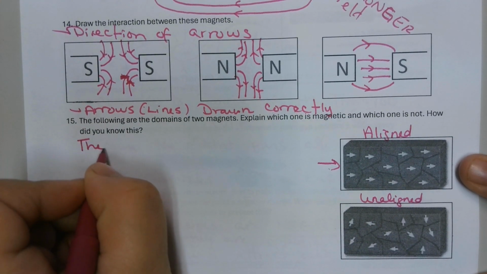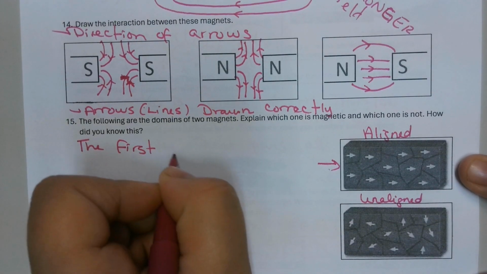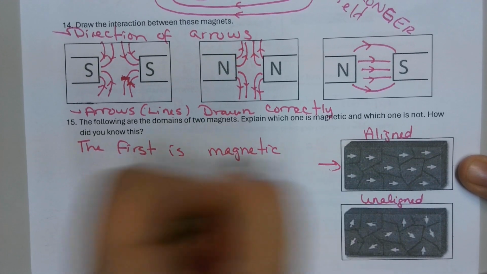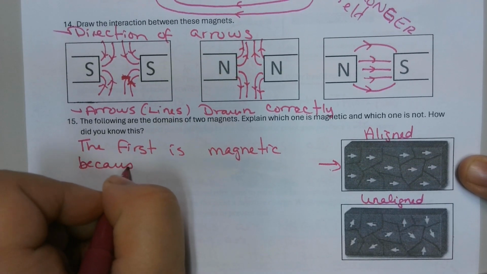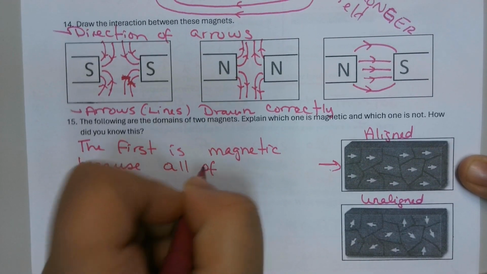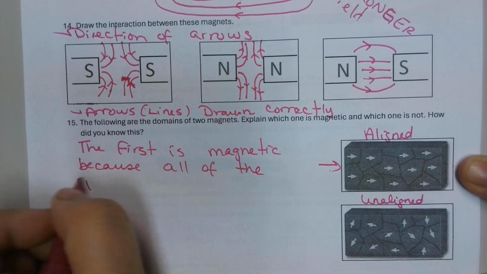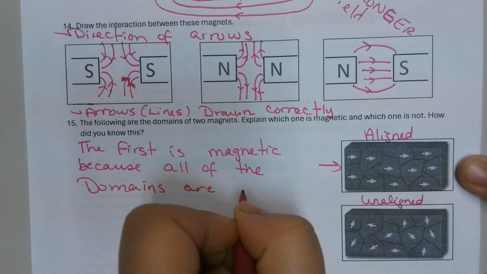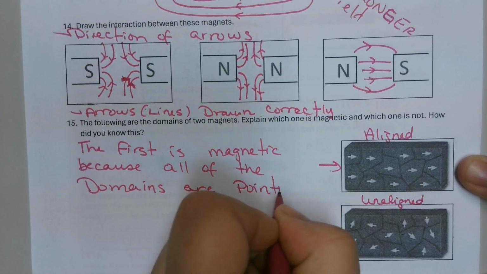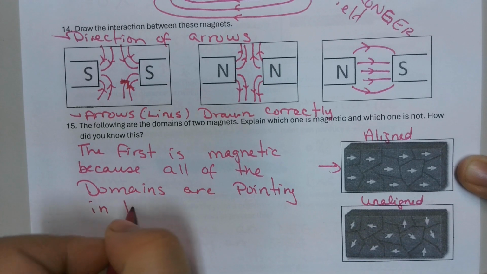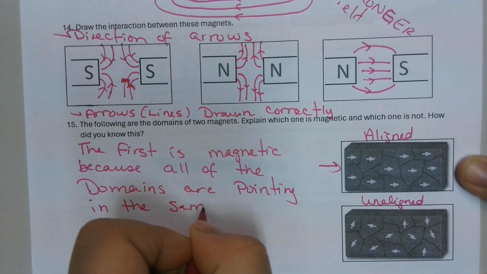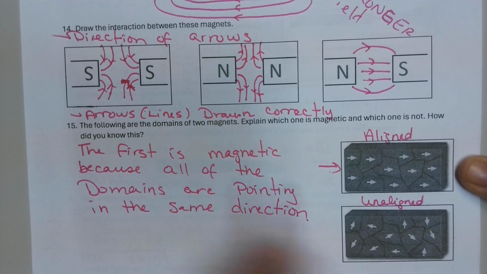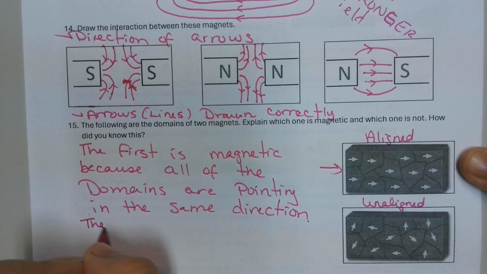So the first is magnetic because all of the domains are pointing in the same direction. That also means that the electrons are spinning in the same direction.